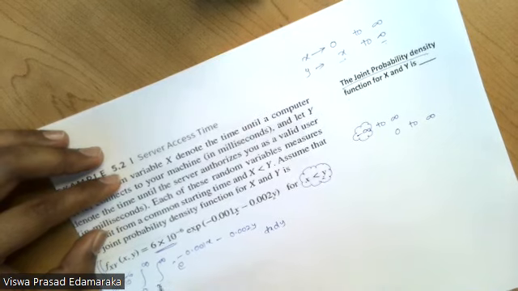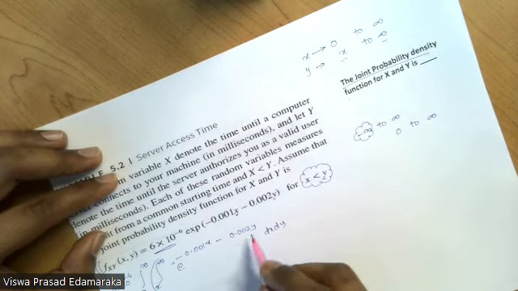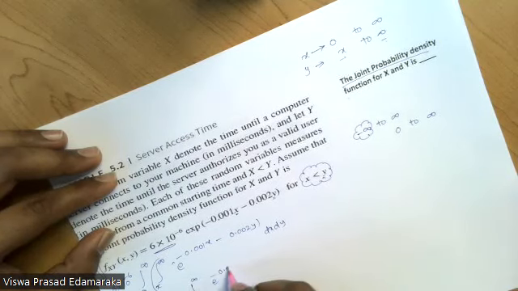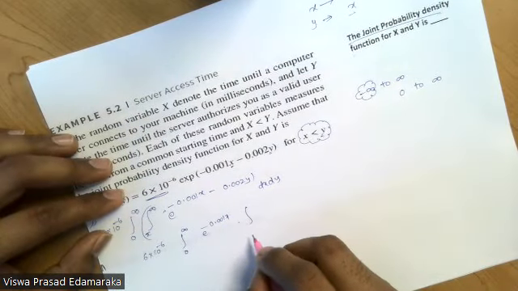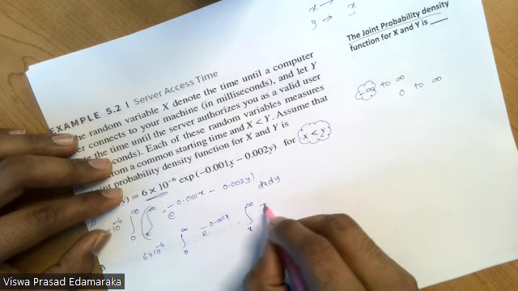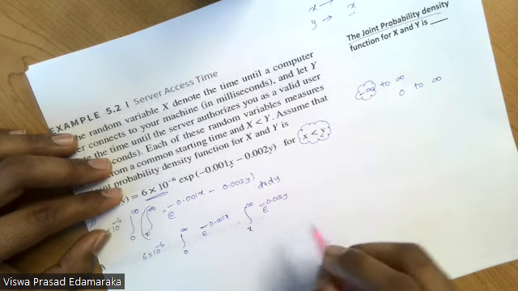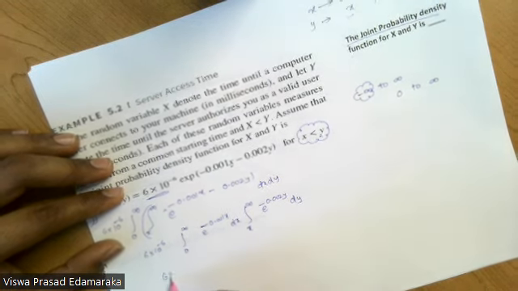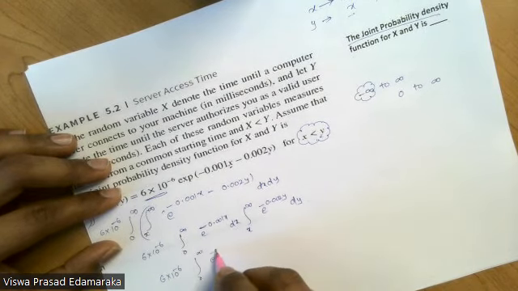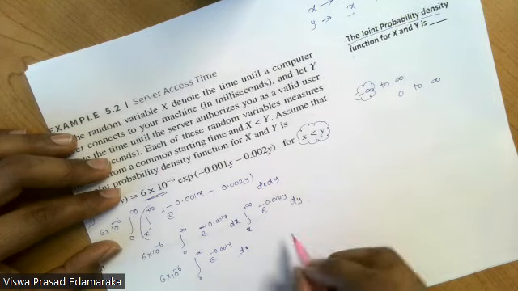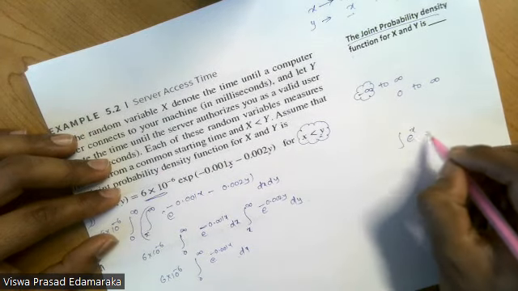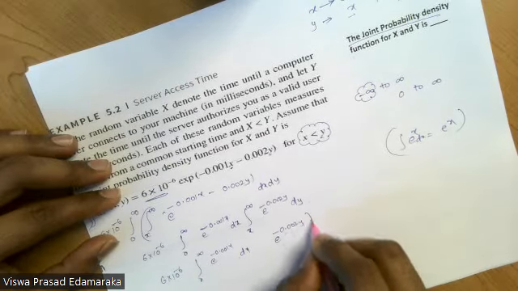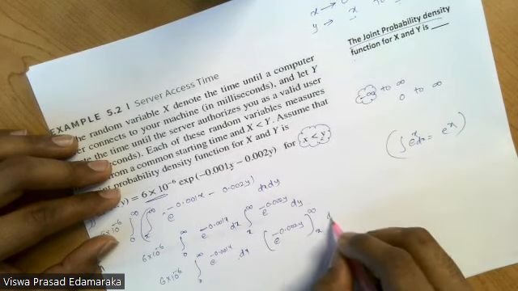Now I'm going to calculate for this y function, integrating from x to infinity: 6 into 10 power of minus 6, e power of minus 0.001x dx, times the integral of e power of minus 0.002y dy.